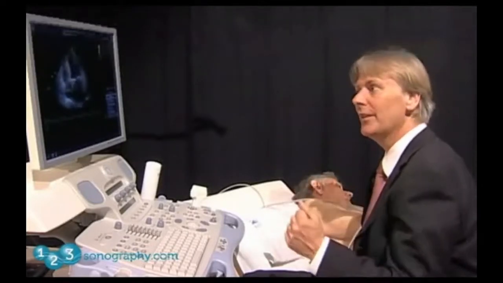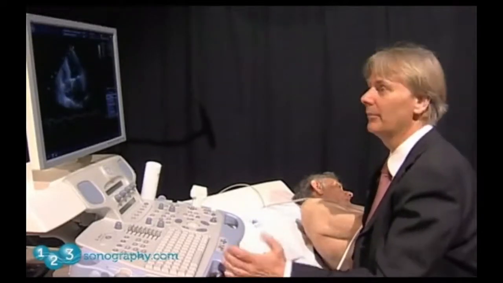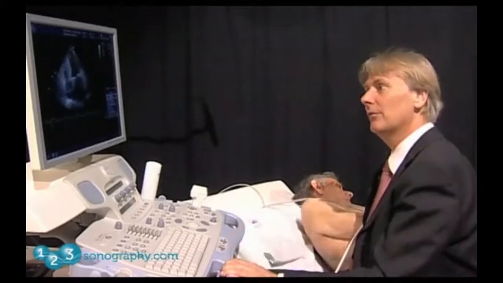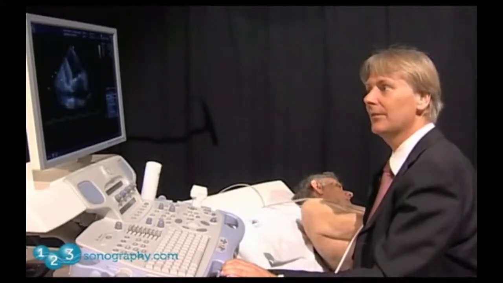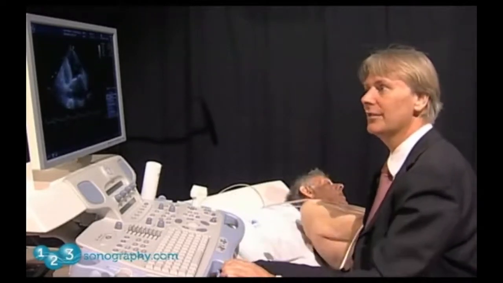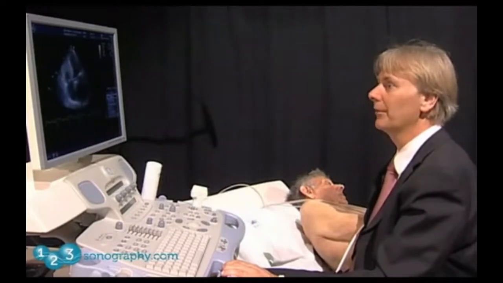And we also know that the reason for his mitral stenosis is not rheumatic heart disease, but annular calcification. This patient was on dialysis and then received a kidney transplant, and we see those degenerative changes very often in patients with kidney problems.